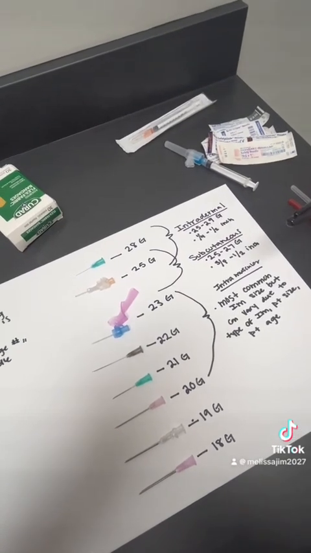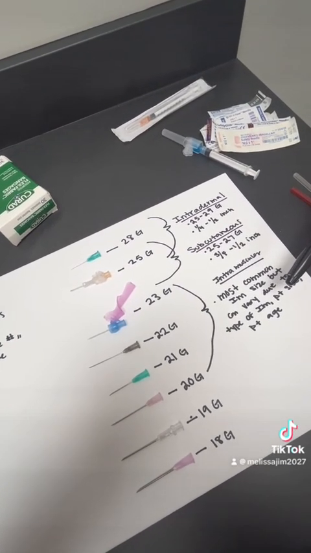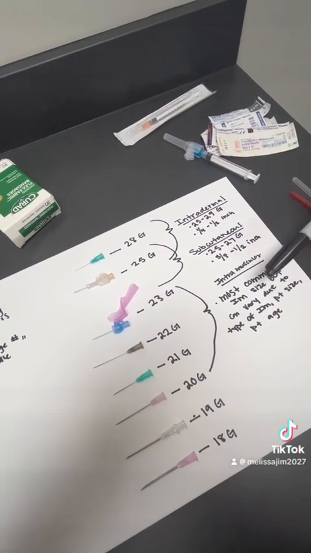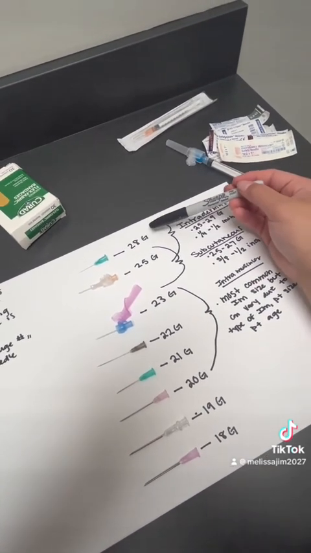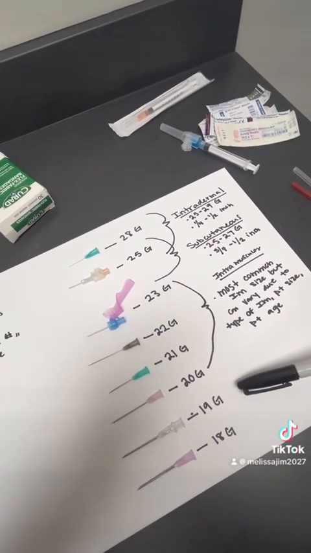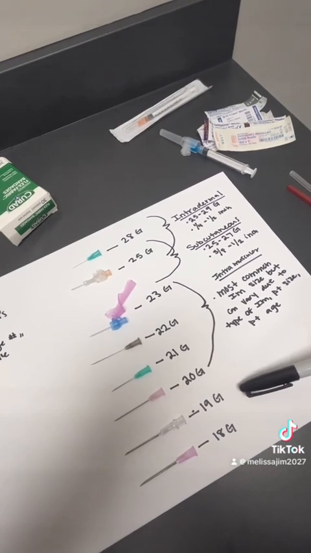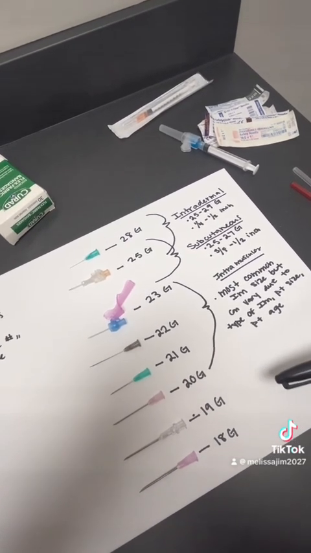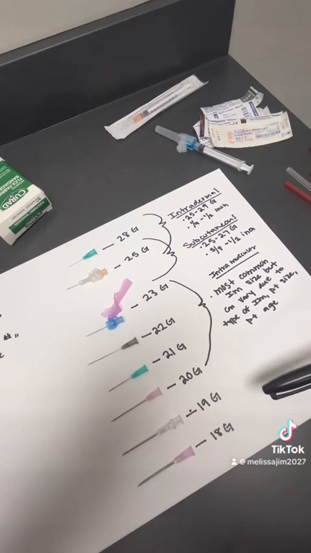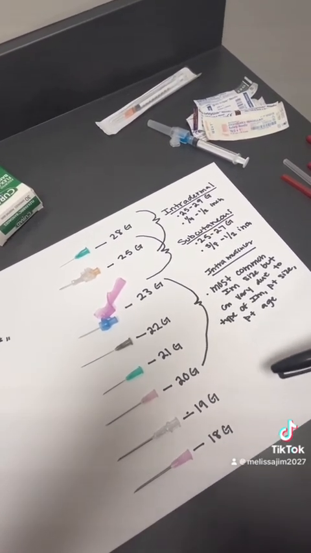And here are different times that you'll use these types of needles. So really with intramuscular, you could technically use any of these sizes. It just is going to depend on like, why are you giving that IM? Where is it going? What's in it? How old is your patient? Again, how big are they?